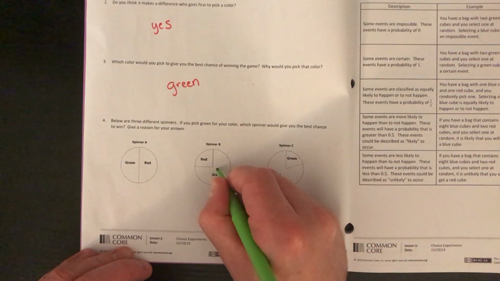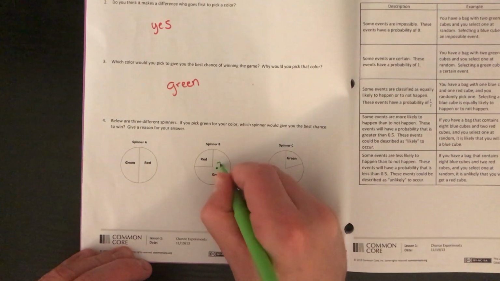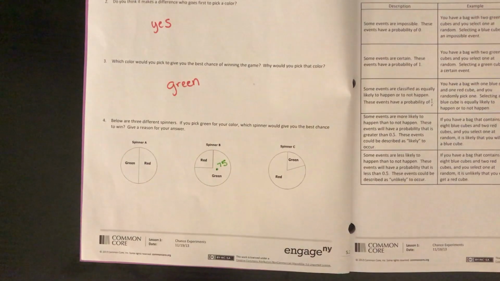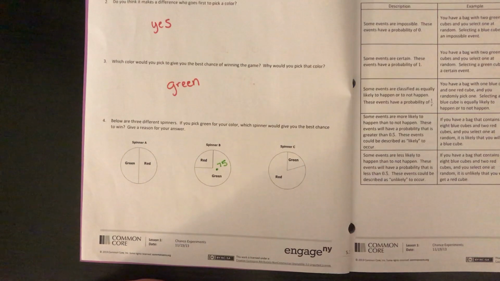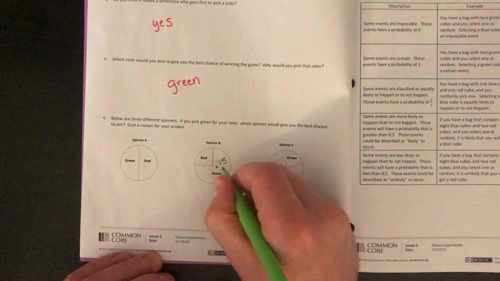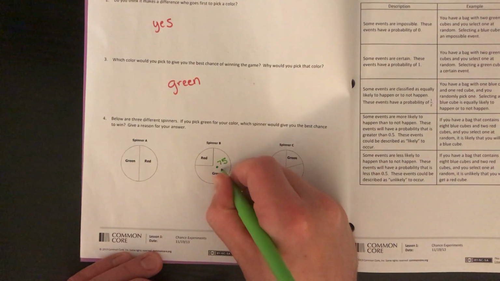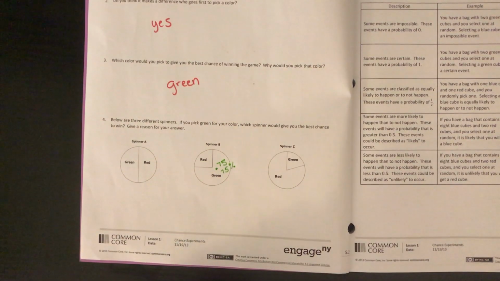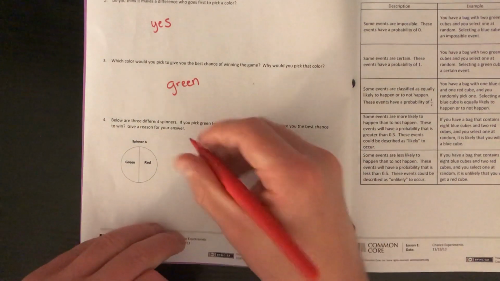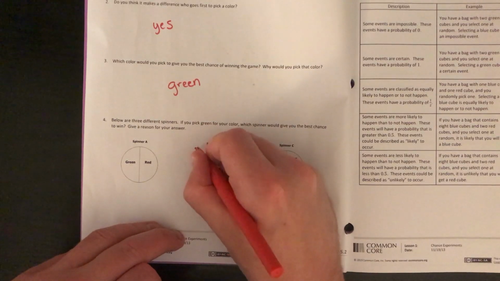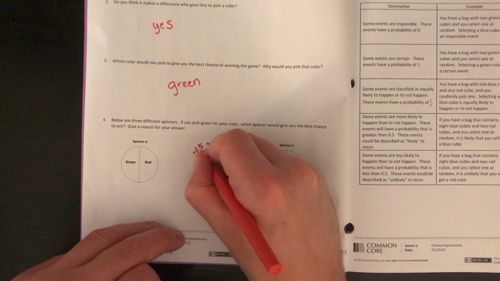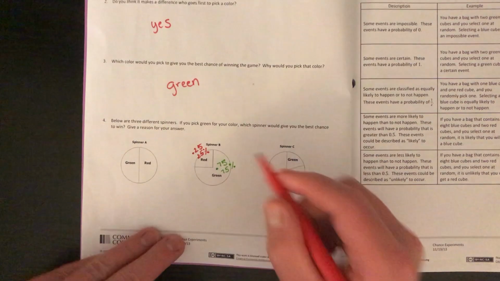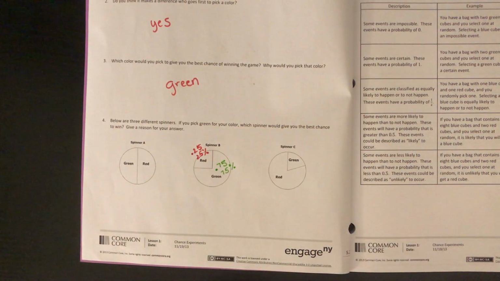If we're green, this one, green has theoretically a 0.75 probability of being landed on. Notice I'm not saying 0.75%. This is 0.75 probability or 75% chance. Whereas this has a 0.25 probability to land on red or a 25% chance. So this one's definitely going to give us the best chance at winning, right?